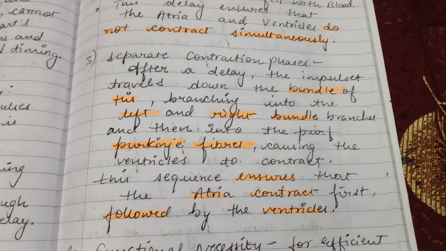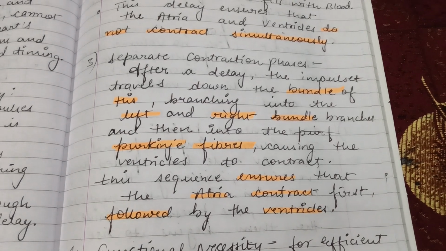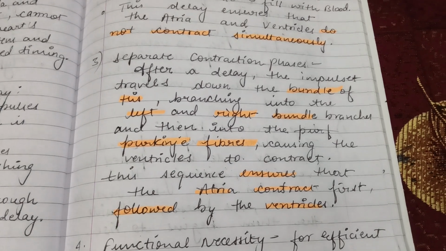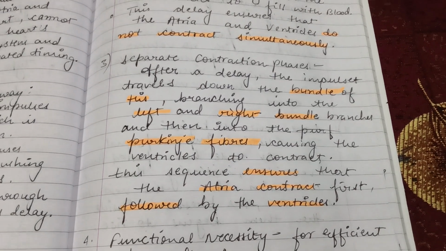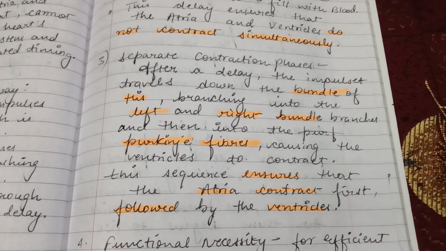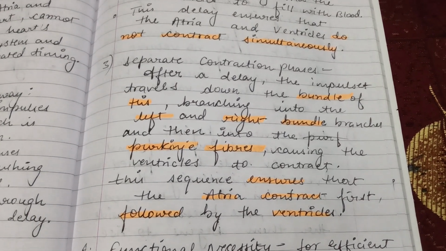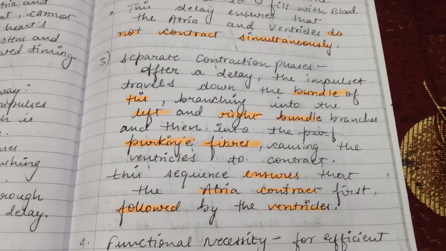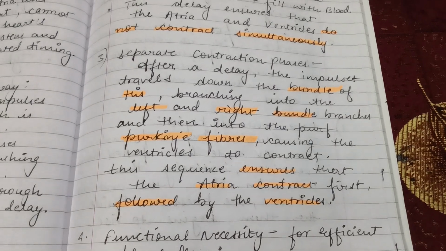After this delay, the impulse is transferred to the bundle of His, then to the Purkinje fibers. This sequence of transfer ensures that the atria contract first, followed by the ventricles. So the atria will contract first, and while they are contracting, the ventricle will be in diastole. Once they have completed contracting, it's time for the ventricle to contract.